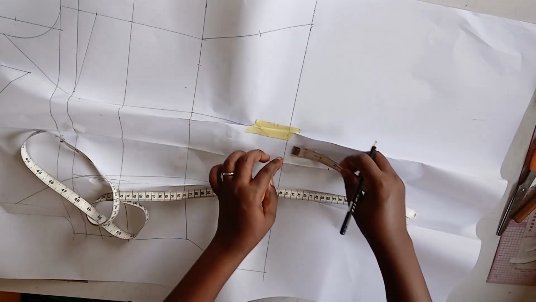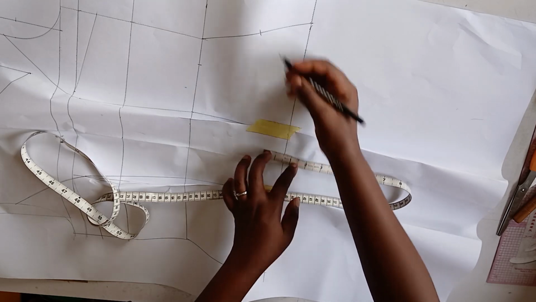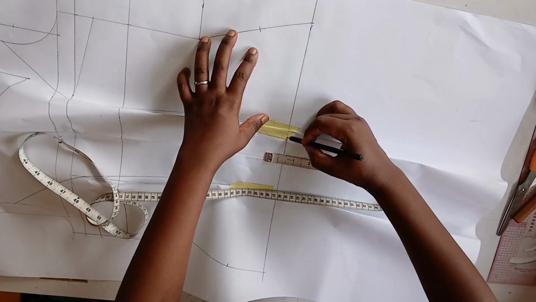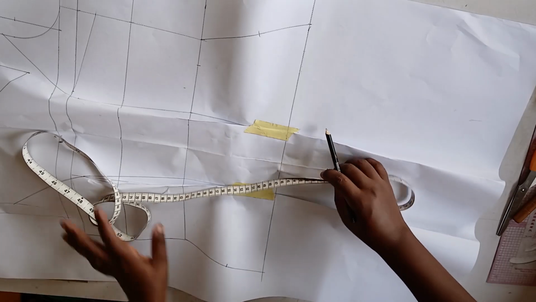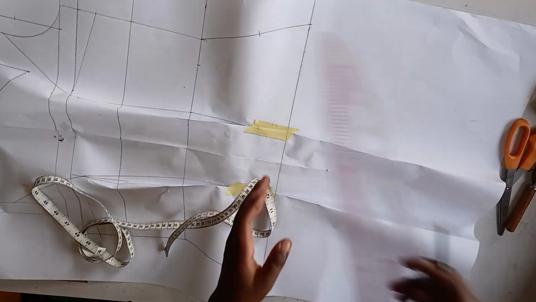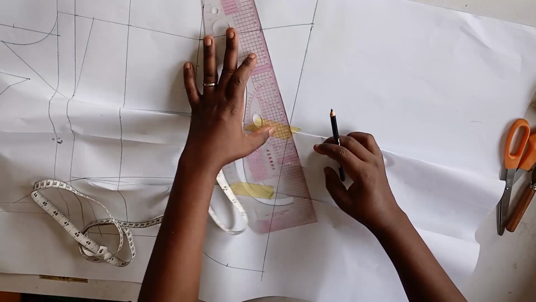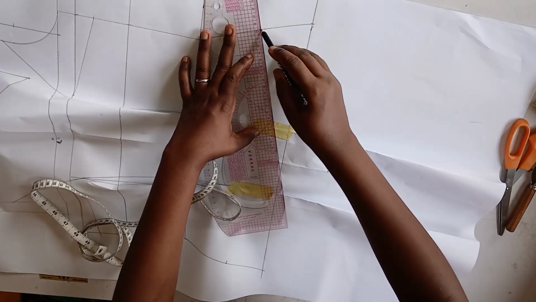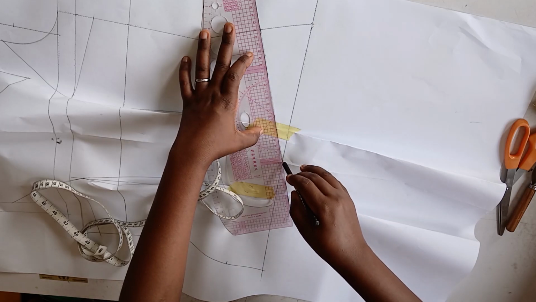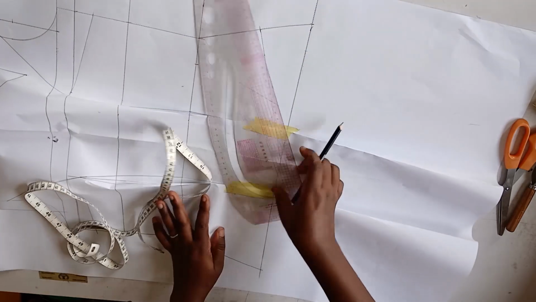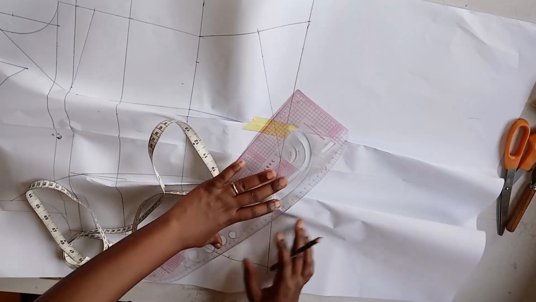So this one here, from this point, I'll go up by, this one, let's make it to be on this exact length, and this also will come down like this. So we connect it to the center like this, connect it like this. And also for this one, let's do the slight curve.